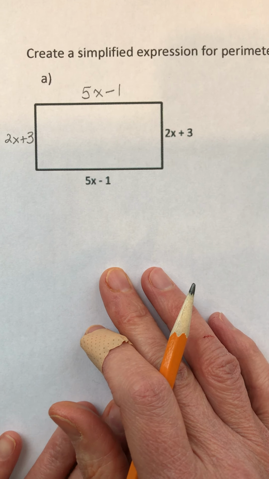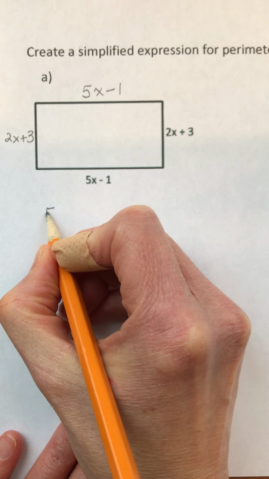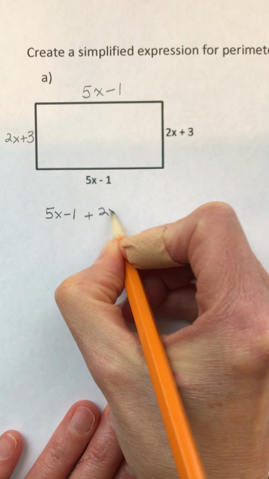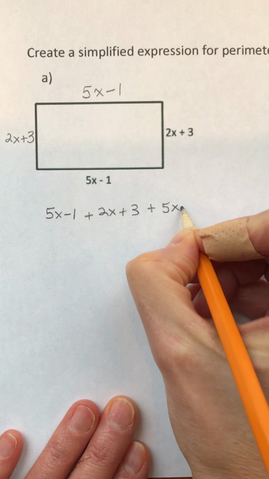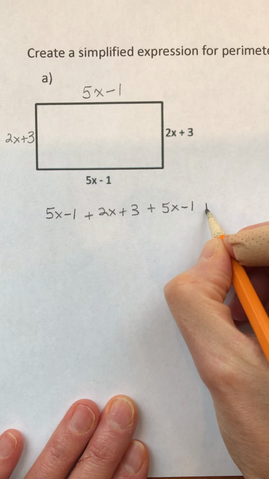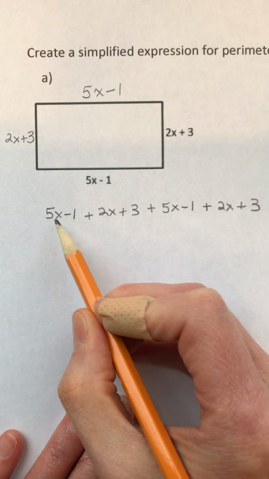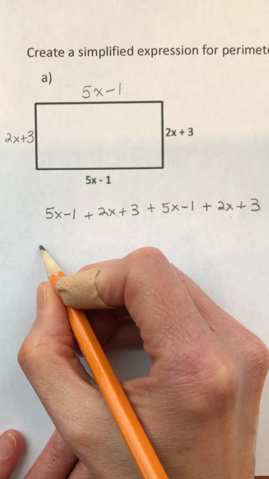To find the perimeter, we want to add them all up. So I'm going to create an expression that says 5x minus 1 plus 2x plus 3 plus another 5x minus 1 plus another 2x plus 3. These were the four sides that we have on the rectangle.